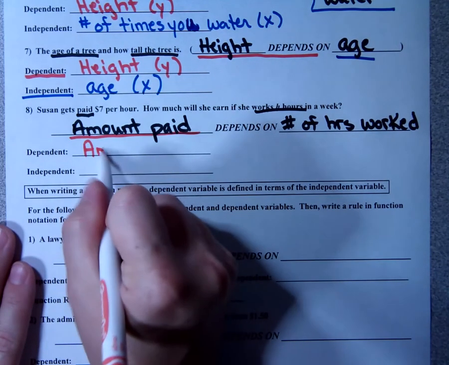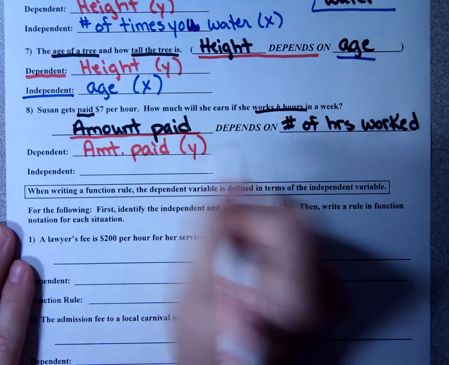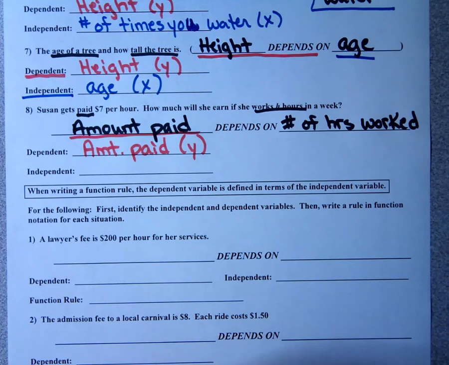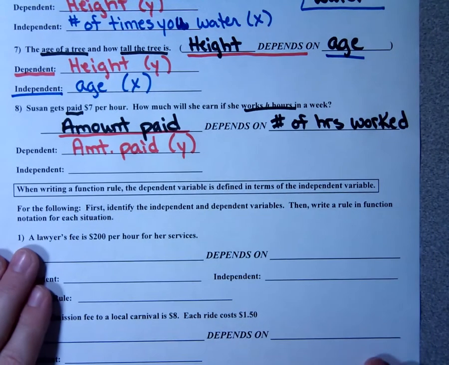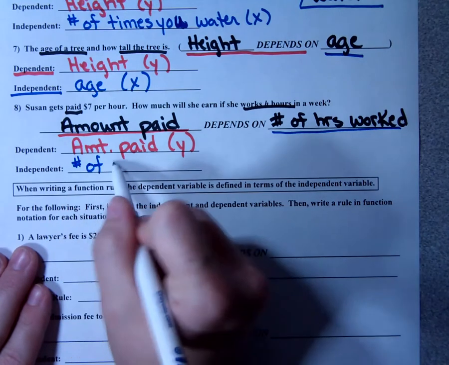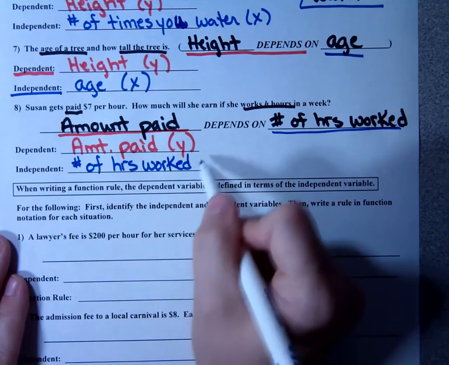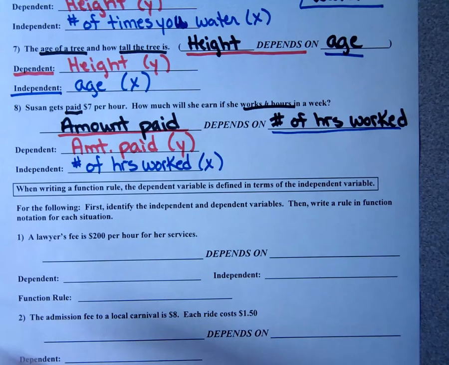That's right. It's the amount she gets paid, which is the y. And which one's the independent variable? That's right. It's the number of hours worked, which would be the x.